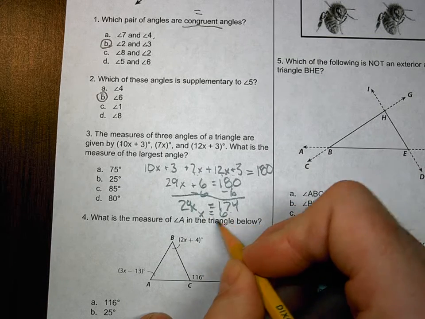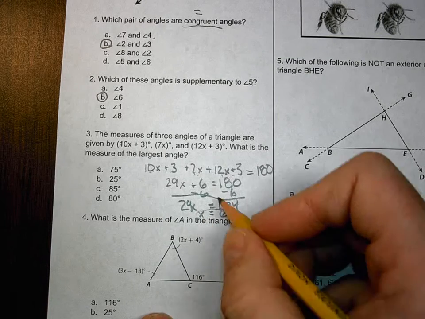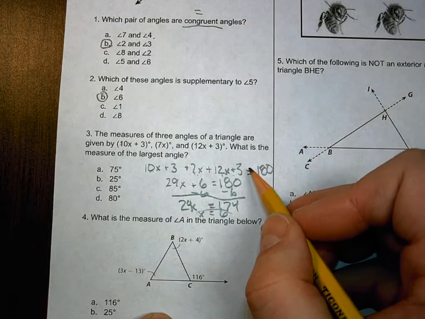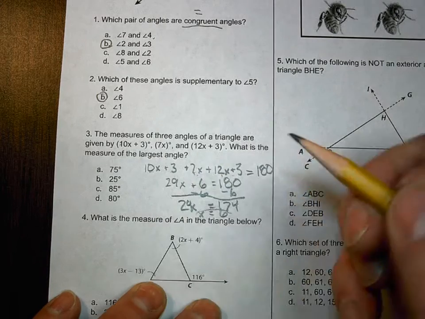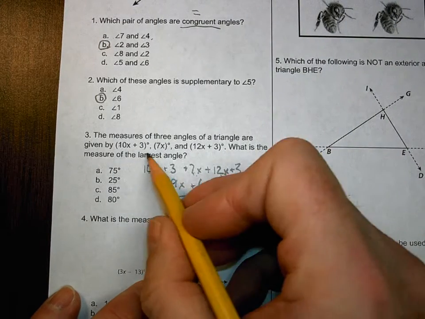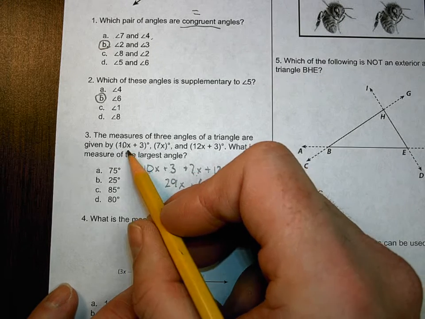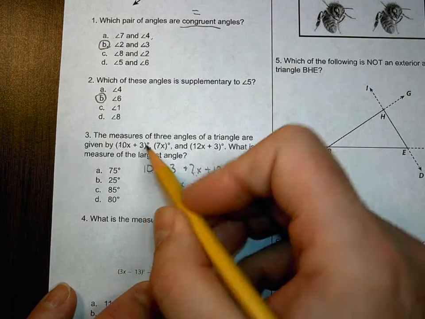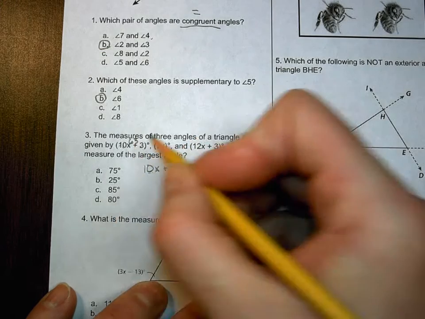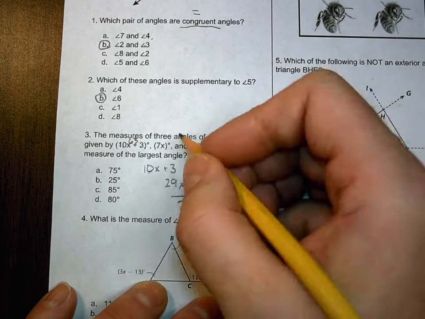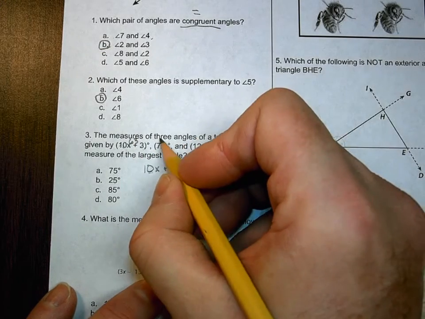Now, I really haven't determined which is the angle. I've got to add the 6 back in. Well, I'm going to look at these and use a little bit of logic here. If x equals 6, this is 10x plus 3, so it's 10 times 6, which is 60, plus 3 is 63. So that one's 63. 7x, 7 times 6 is 42.